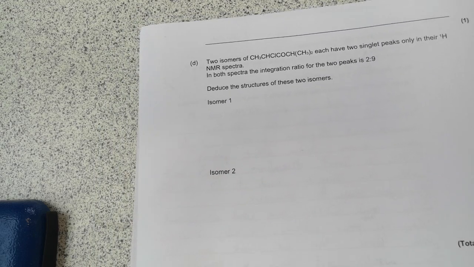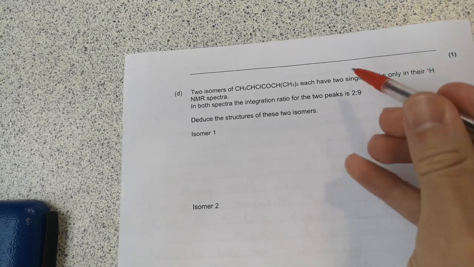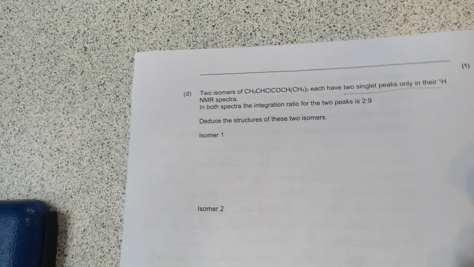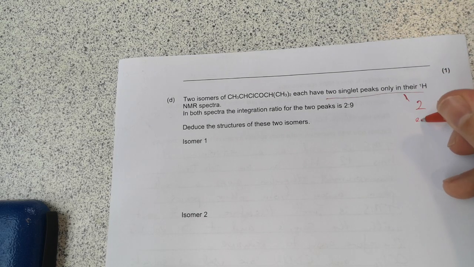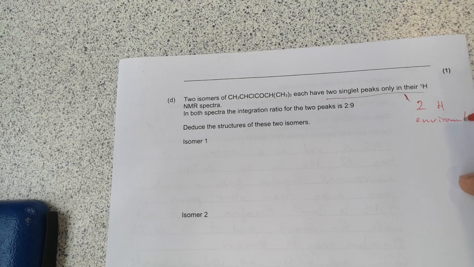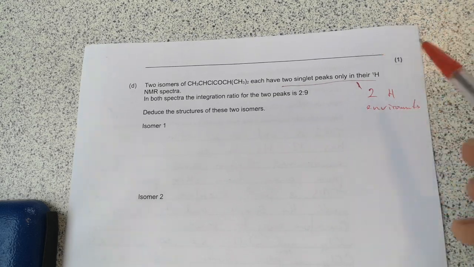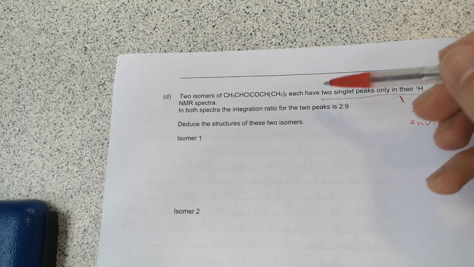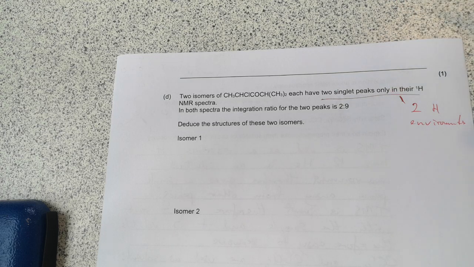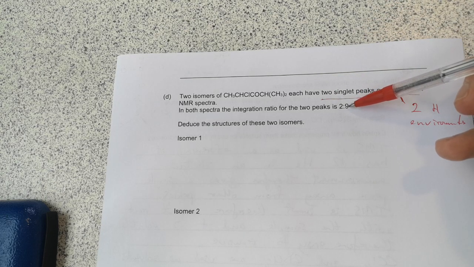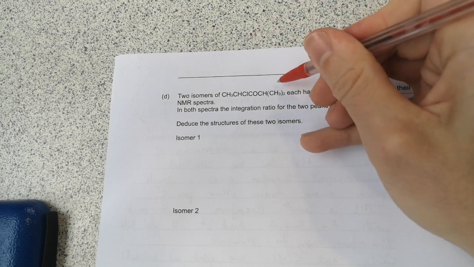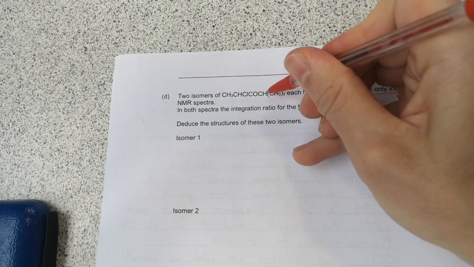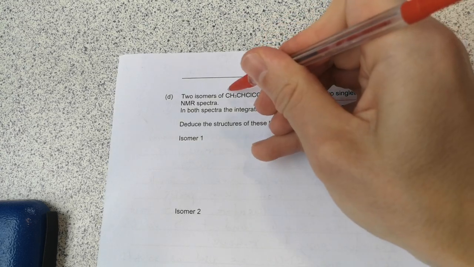A tricky one. If we only have 2 singlet peaks in proton NMR, that means that we've only got 2 proton environments. Okay, so we're going to use that fact, and we're going to use this 2:9 to help us as well. The 2:9 is interesting because what we can do is group them. If you've got 9 protons responsible for one of these environments, then I've got 2 CH3 groups and another CH3 group over there.